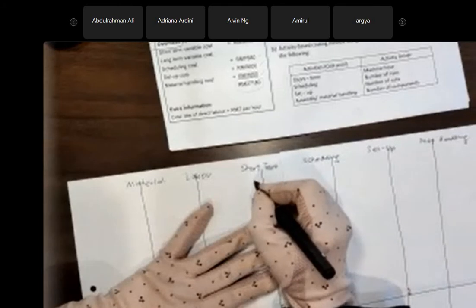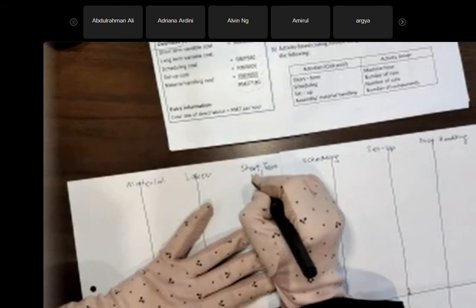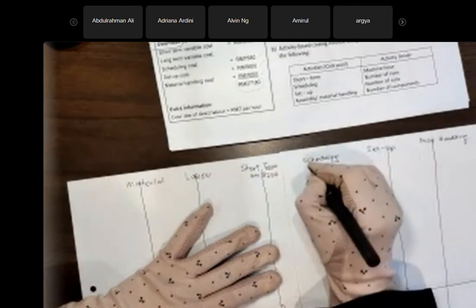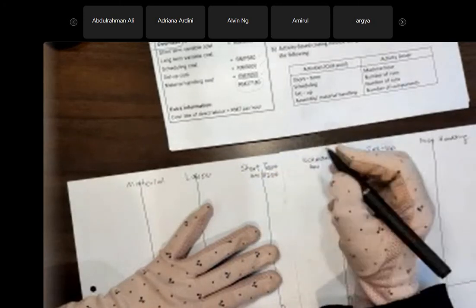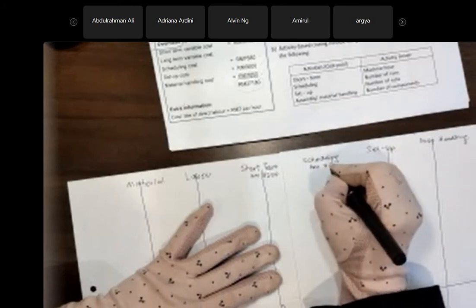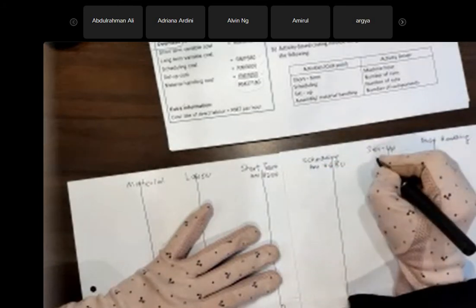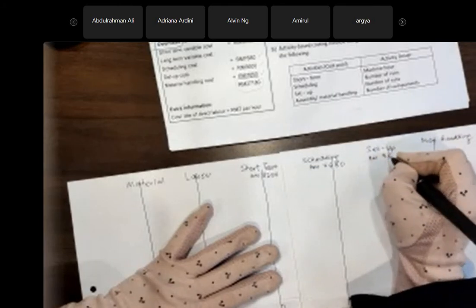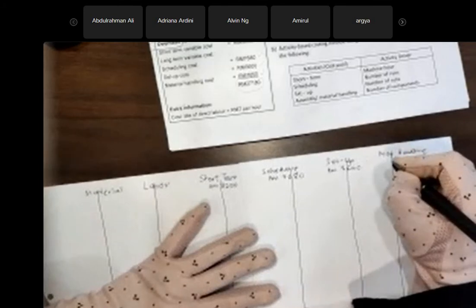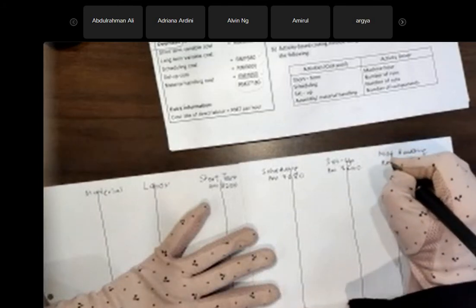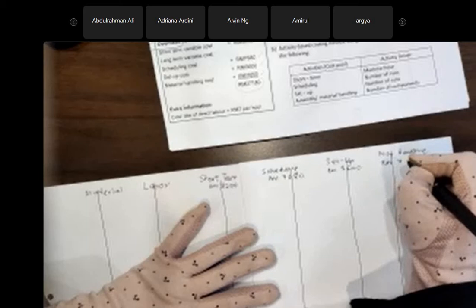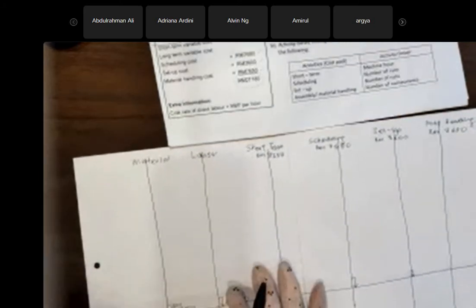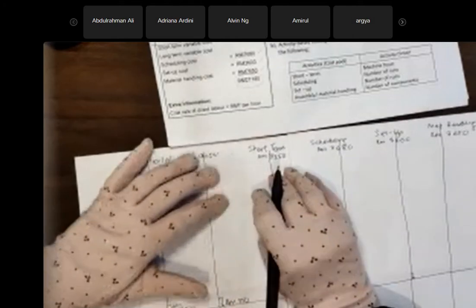For the short term, we have 8250. Scheduling 7680. Setup 3600. 7610.